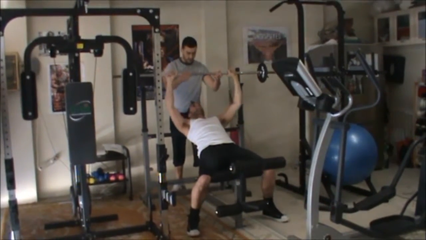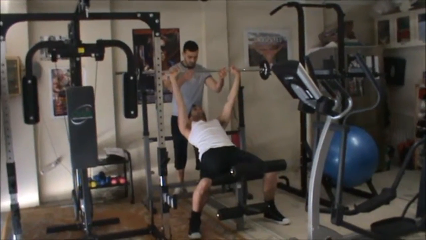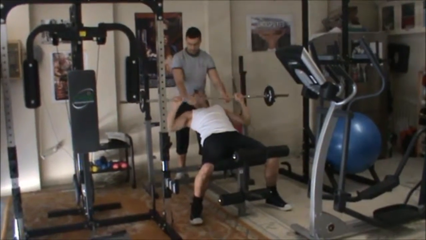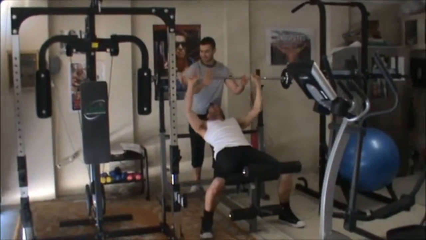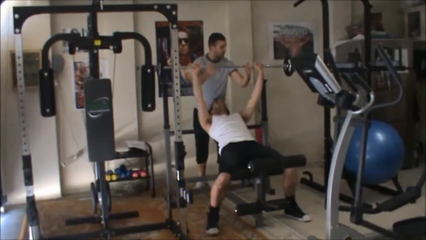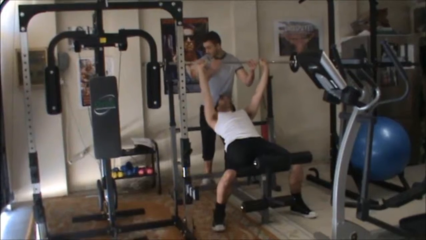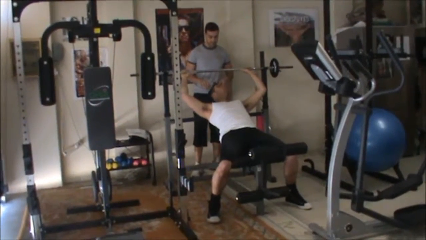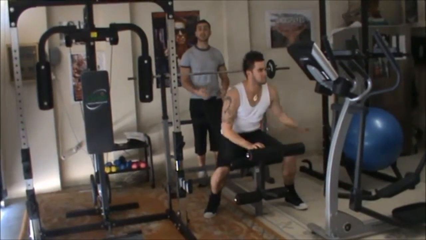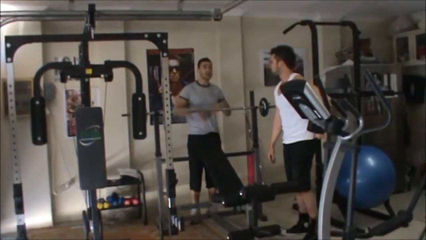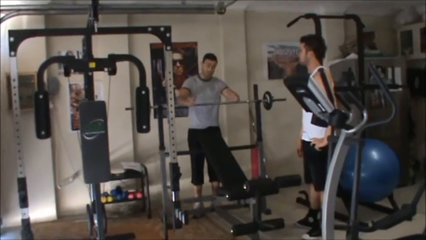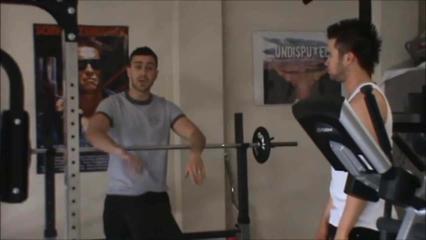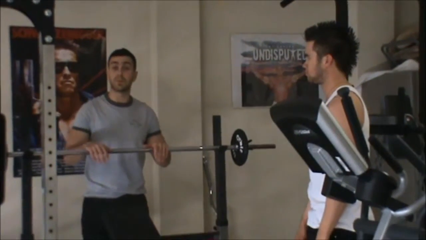Incline bench, going down, up, down, up. Perfect. How's that feel for you, Dane? Feels good. Two more. There we go, last one. Perfect there, Dane. Put it back down. How do you feel there, Dane? Not too bad? Good. As you can see, Dane's easily able to get back up into the upright position. His head's not dizzy, you're not feeling any dizziness, are you, Dane? So this is a really good one for a low blood pressure client, incline bench.